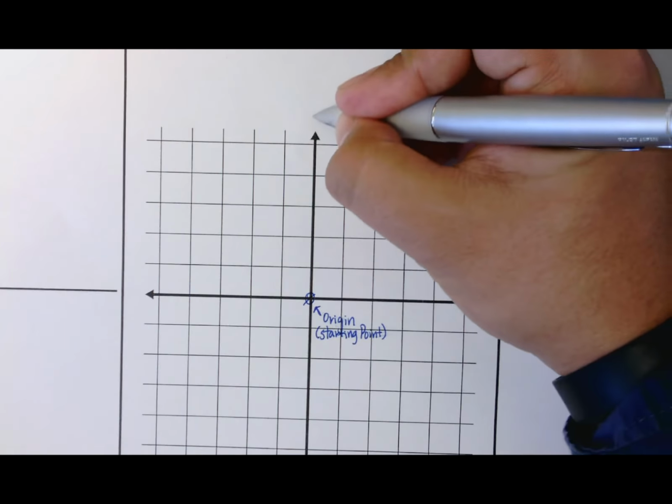All right, let's go ahead and go up. So it's 1, 2, 3, 4, 5. Okay, what about going down? -1, everybody together. -2, -3, -4, and -5.